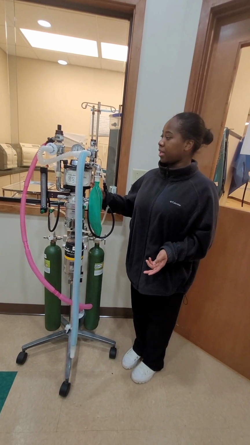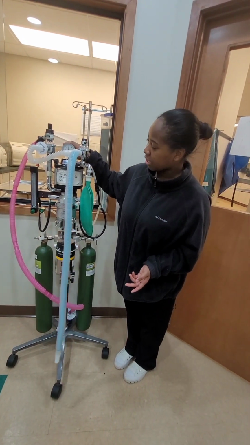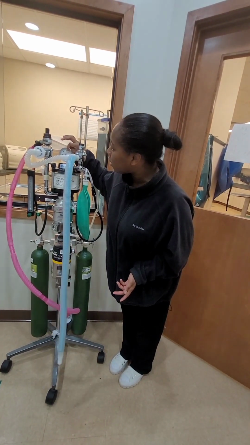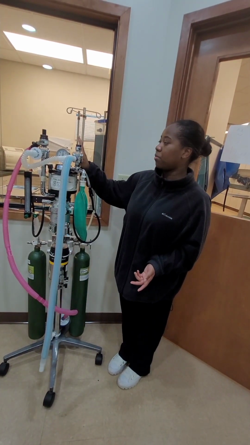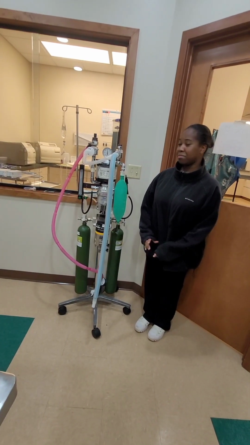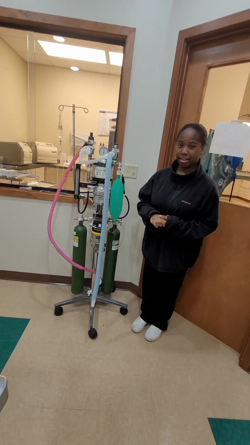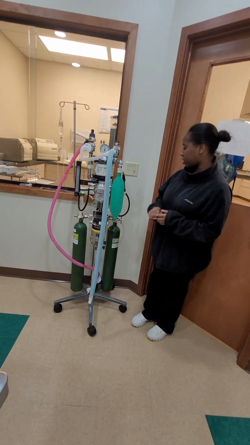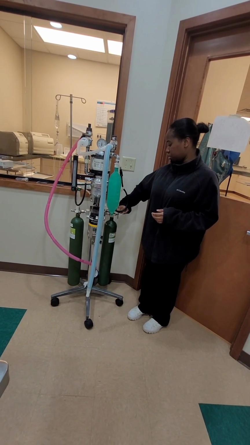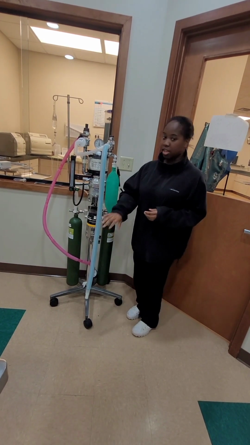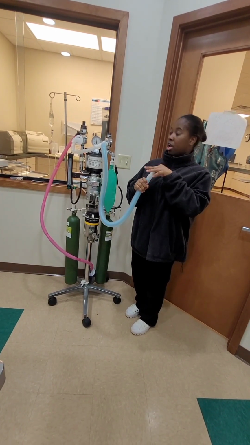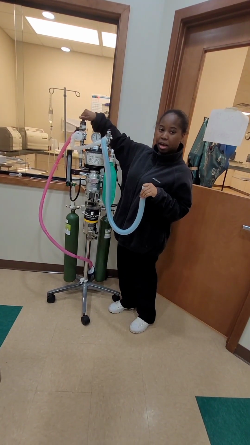Then we'll be looking at our manometer here for centimeters of water, and it cannot get past 20 centimeters of water when the system is on. So now I'll be explaining how to pressure check. First, you want to turn on the O2 here, and then put your finger at the end of the inspiratory tubing. Afterwards, close down the pop-off valve.